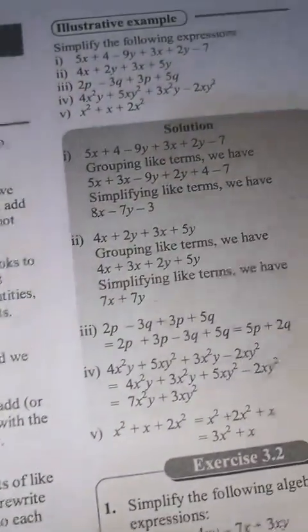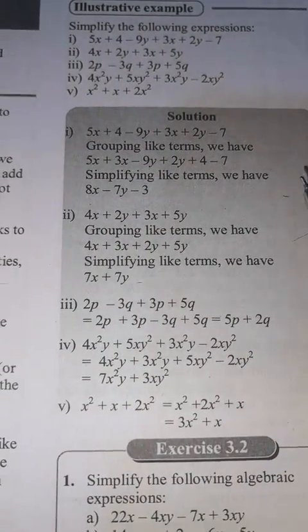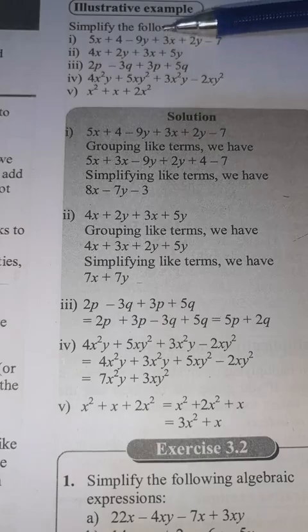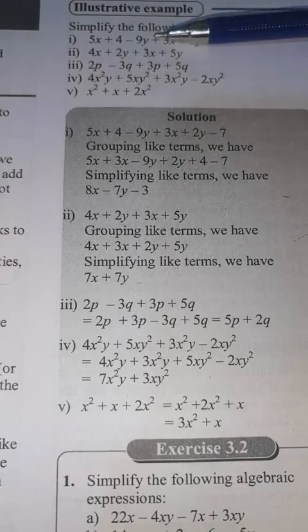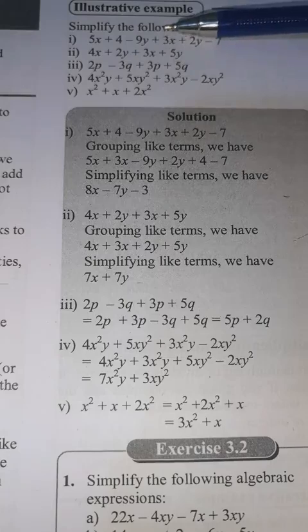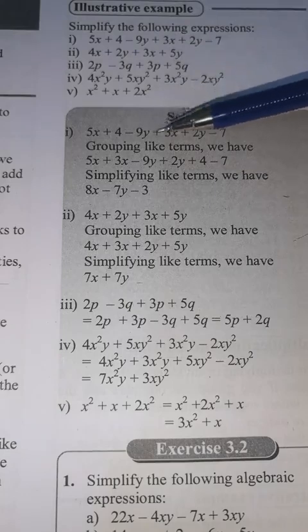So let's move to examples with that understanding, holding on to that thought. Let's see. So now simplify the following expressions. Simplify means we are reducing, grouping them until we cannot go further with the expression. It's just the English word, so until we cannot do anything about them anymore. So we have 5x plus 2 plus 4 minus 9y plus 3x plus 2y minus 7.